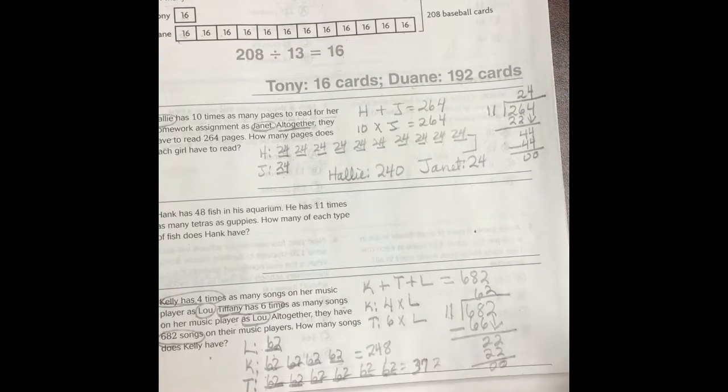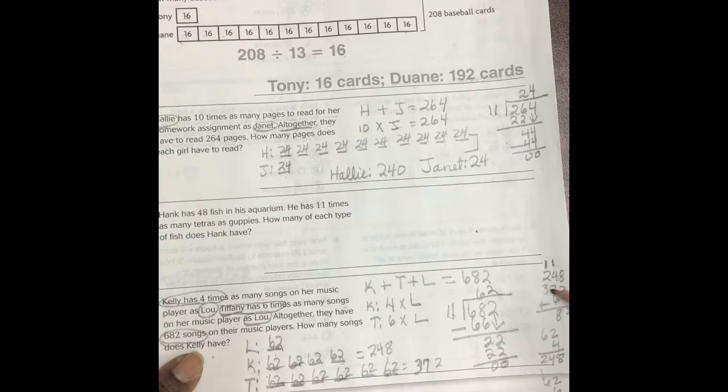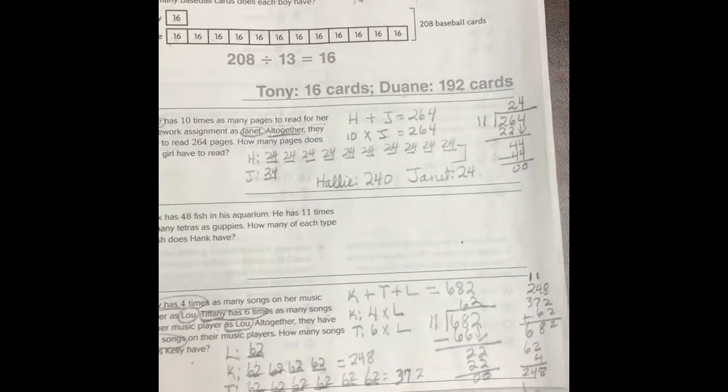It's just 372. Okay? When you add those all together, 248, 372, 62, you discover, there it is. Okay.